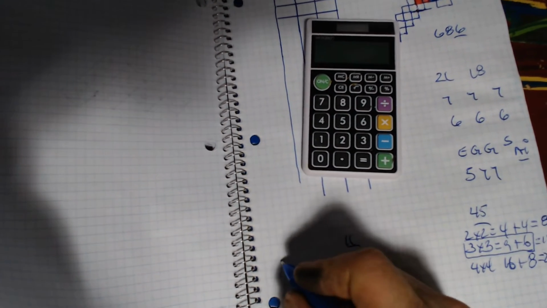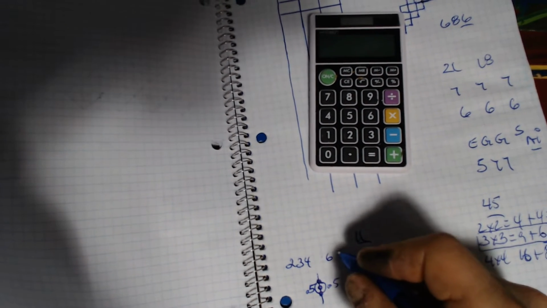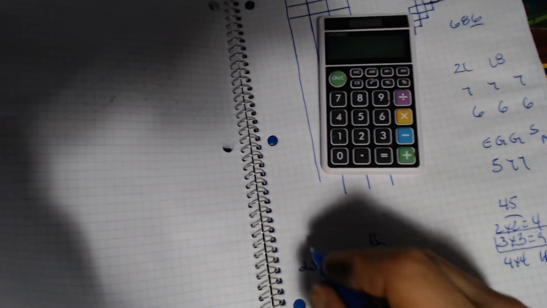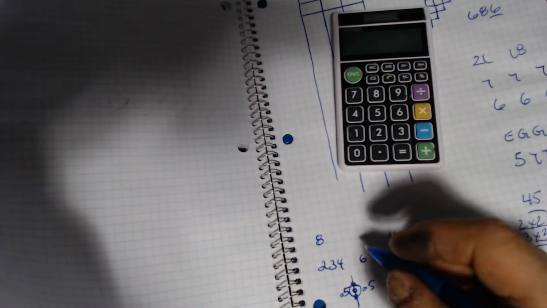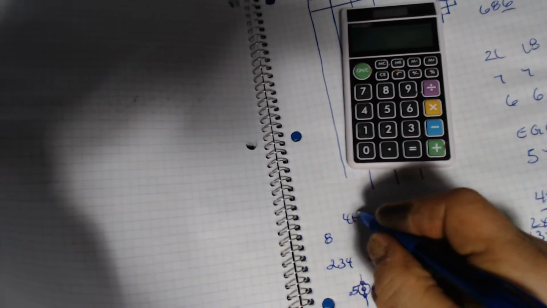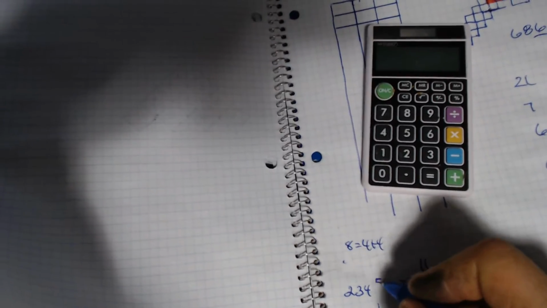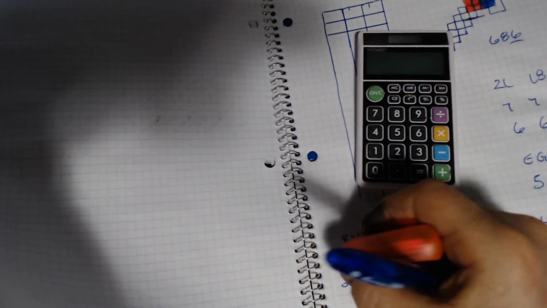So let's try it. 2, 3, 4, 6, 7, 8. Oh, wait a second. I said I moved 8. 1 plus 4 equals 5. 9 minus 4 equals 5. 4 and 4 equals 8. So why doesn't that work out? See, we have to understand what happens to our numbers, because we both came into number 5, so 5 is counted twice.